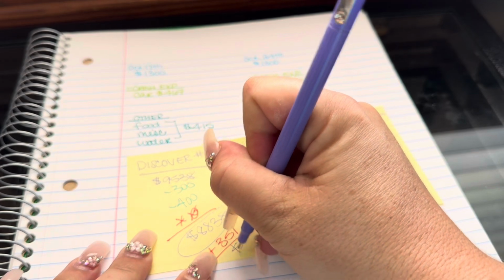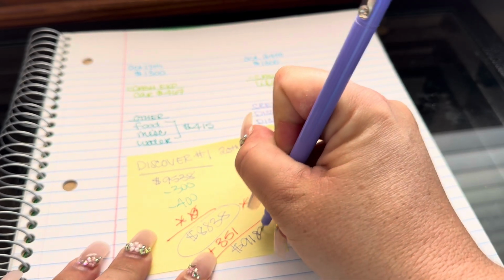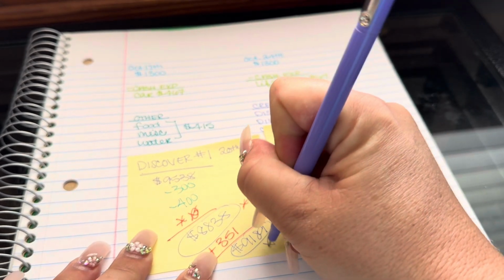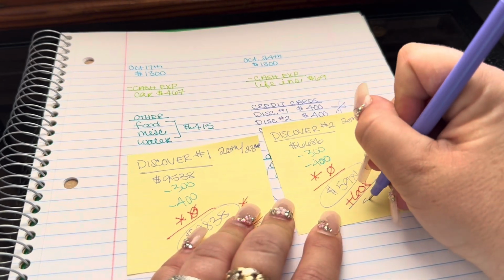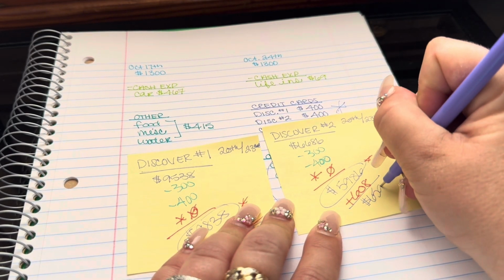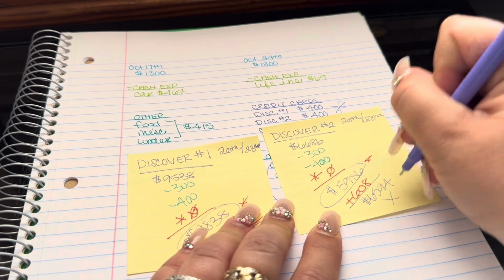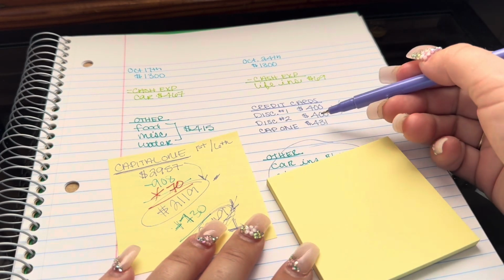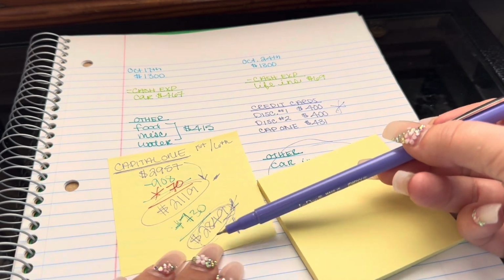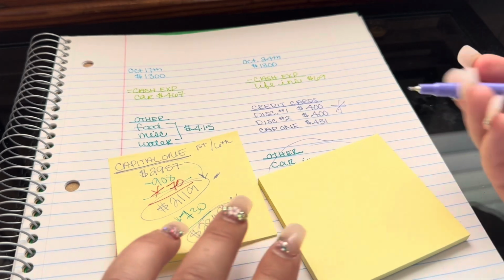So once this balance gets to $9,189, you're going to stop spending on that card. And when this balance gets to $6,594, you stop spending on this card. Now remember, I said we're going to pay the Capital One card again. So the balance was back up to $2,849.